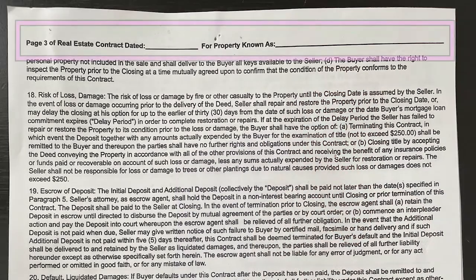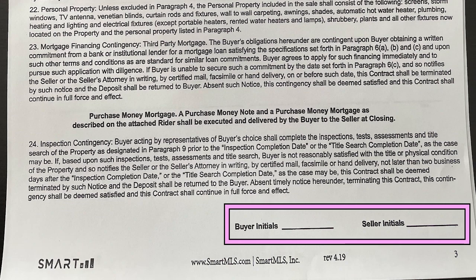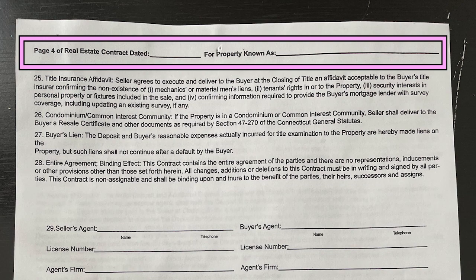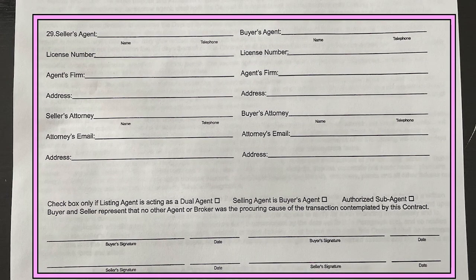Third page, you're going to be putting the date on the top, the property on the top, and they initial that third page on the bottom. Fourth page, same thing, date on the top, the property on the top. And on this page, it's very important that they're signing it. And as the buyer's agent, you have to fill out as much information as possible. You put your name, your license, your firm, the address, their attorney. So please make sure you know your buyer's attorney by the point at which you're putting in an offer. Their name, their address, their email goes on there.